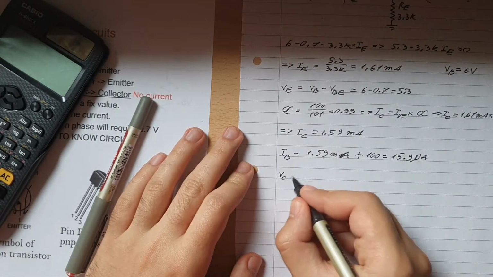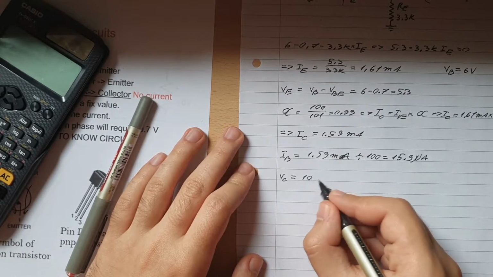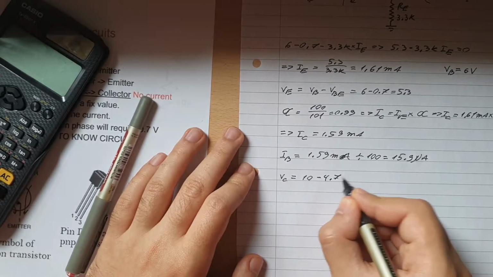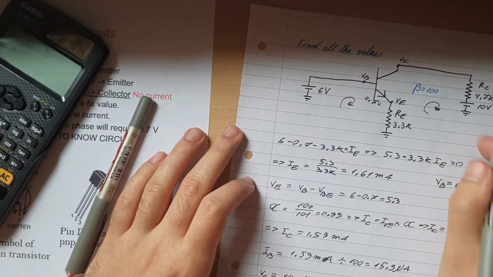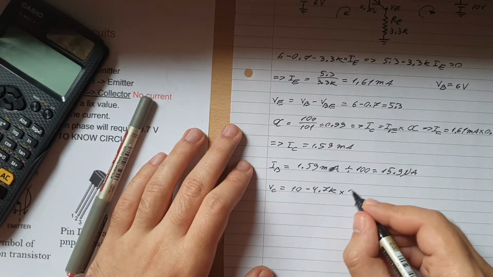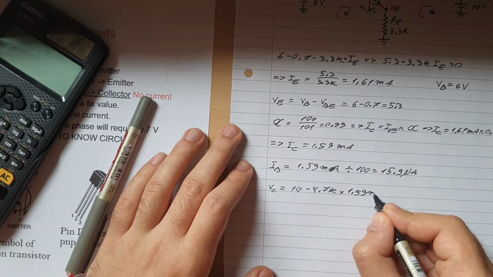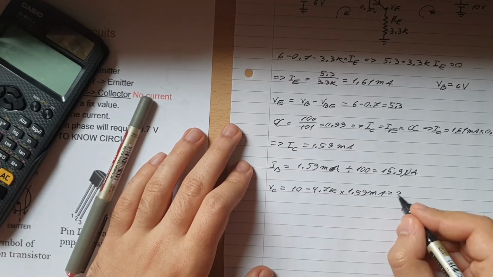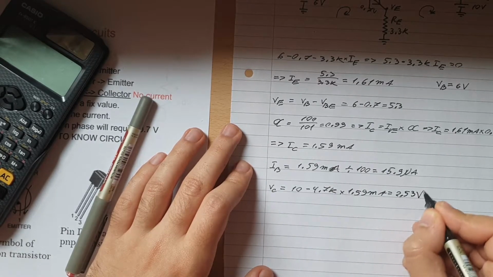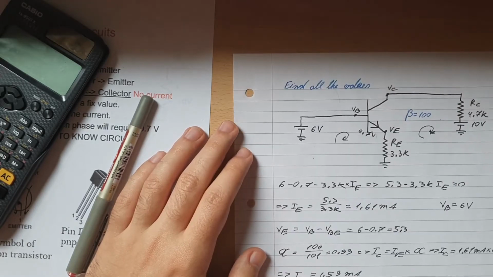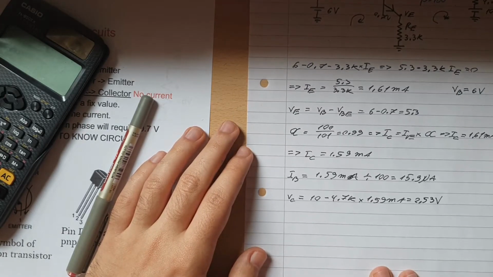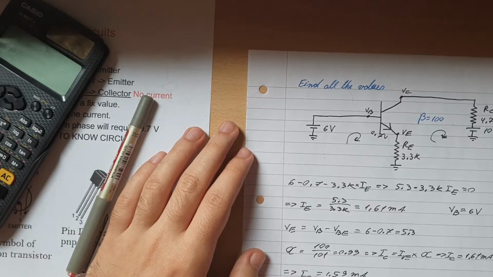And the last step is to find VC, which is equal to 10 minus 4.7K multiplied by the current, 1.59 milliamps, and that will be equal to 2.53 volts. That's the final answer, and that's how you find all the values again for the same problem.